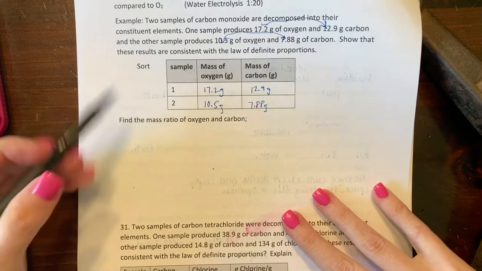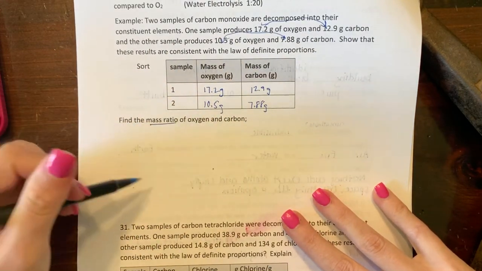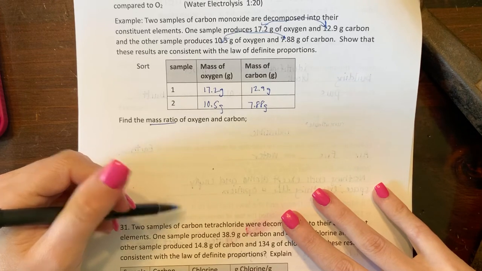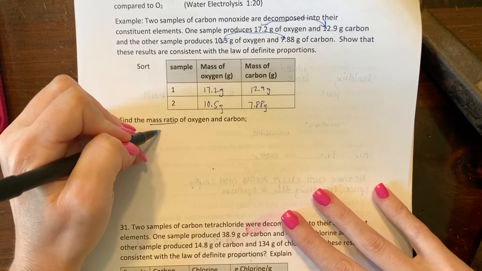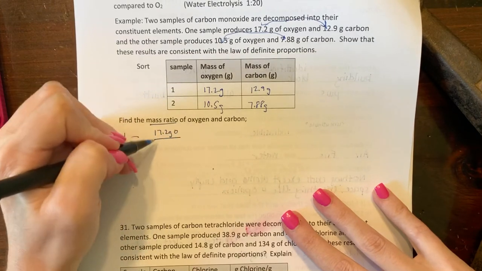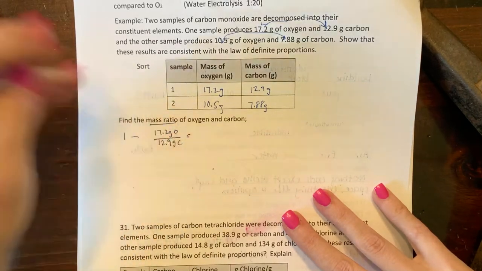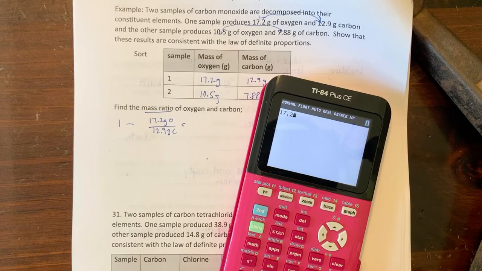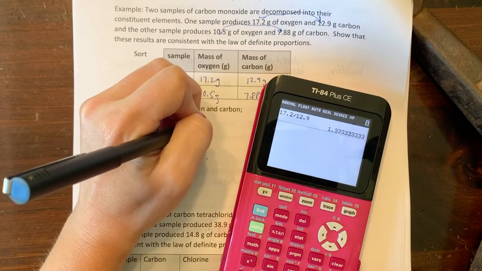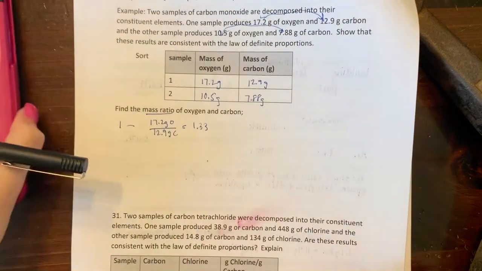Now let's find the mass ratio, because we're talking about a proportion for oxygen and carbon. In sample 1, we have 17.2 grams of oxygen, 12.9 grams of carbon. Let's put that in the calculator. 17.2 divided by 12.9 is 1.33. We get 3 significant figures. It's good practice.